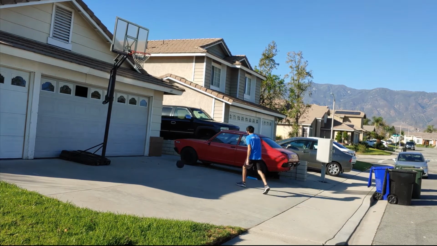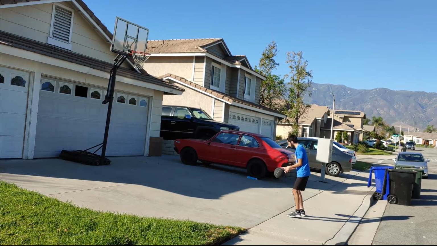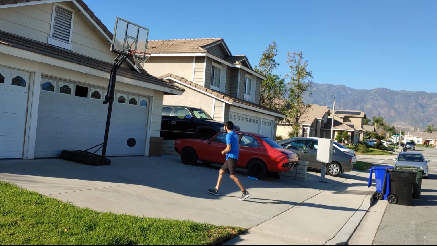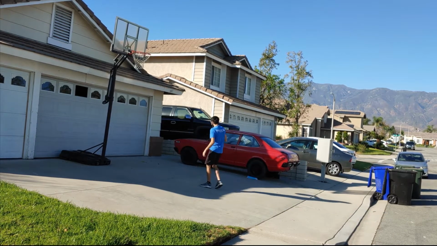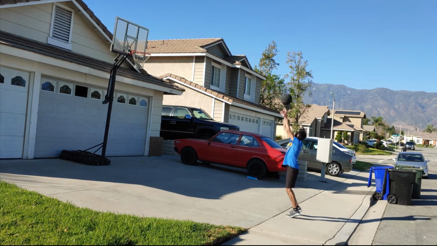Now I must calculate my odds to make a certain amount of shots in a row. In order to do this, we must understand how it works. Each shot is independent, meaning the next shot I shoot does not depend on the one I shot previous to it. So we're going to use this information to calculate my odds.